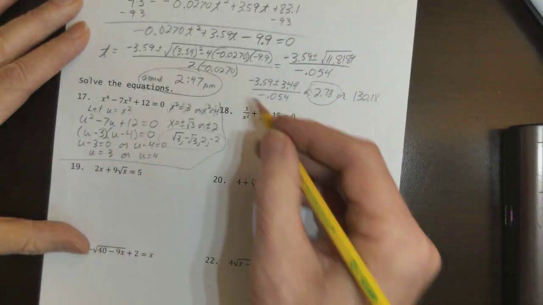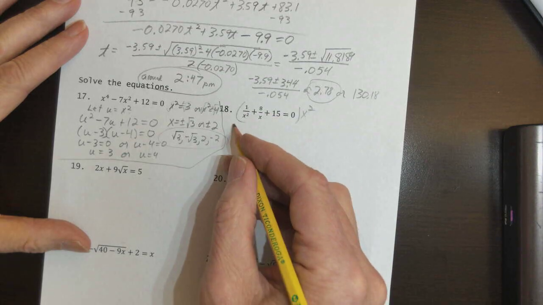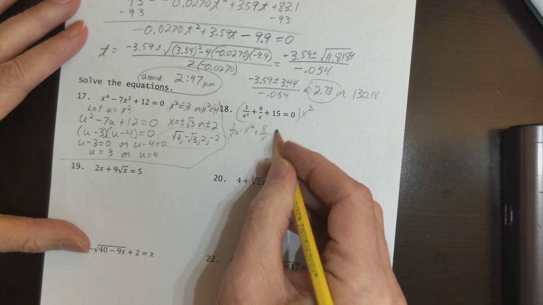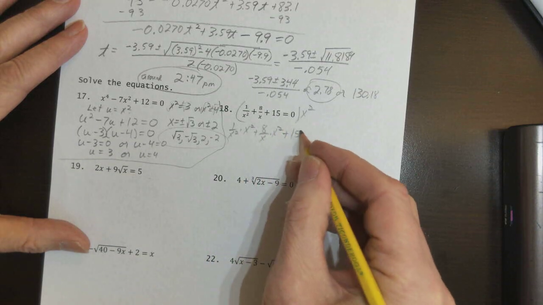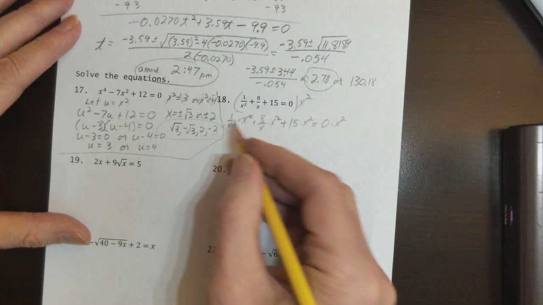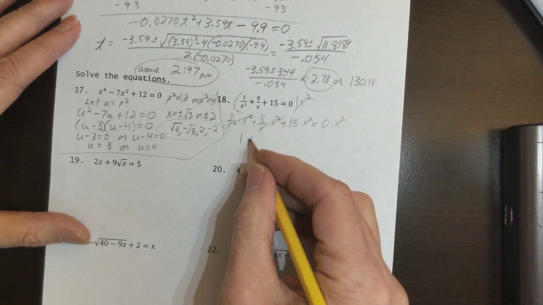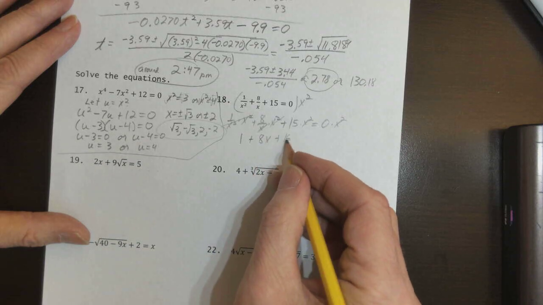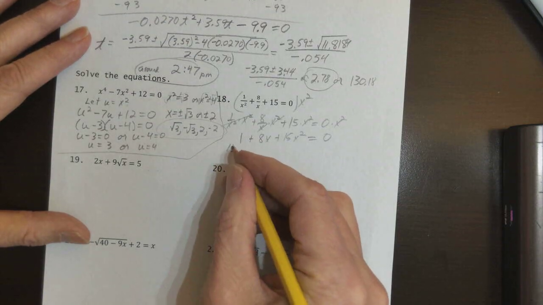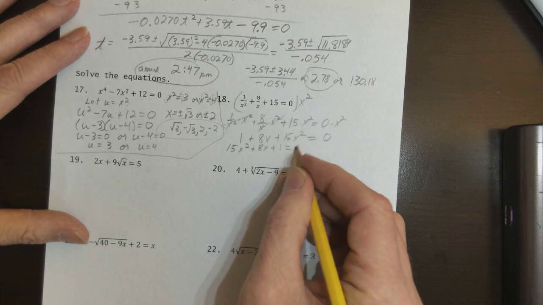Okay, this one, I'm going to multiply through by x squared. 1 over x squared times x squared plus 8 over x times x squared plus 15 times x squared equals 0 times x squared. And those cancel. That's 1. This x cancels with one of those x's, plus 8x plus 15x squared equals 0. So 15x squared plus 8x plus 1 equals 0.